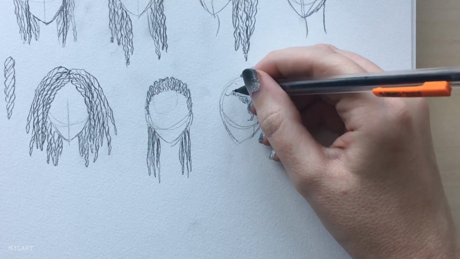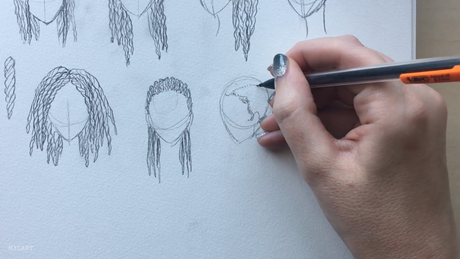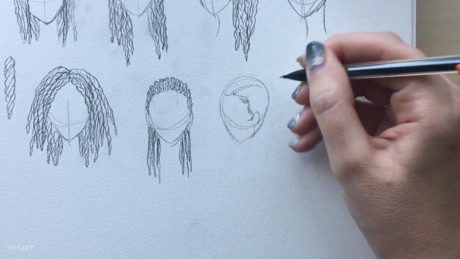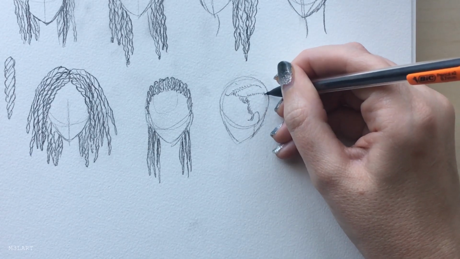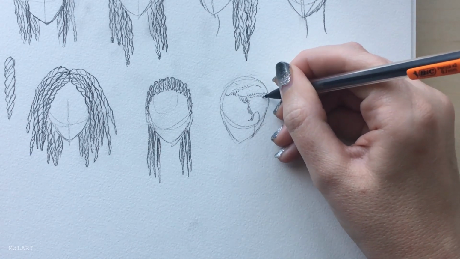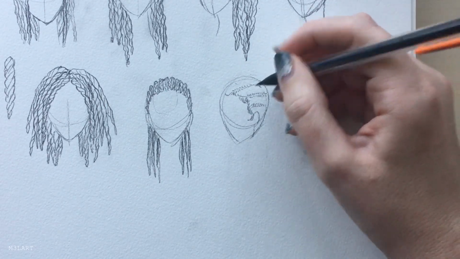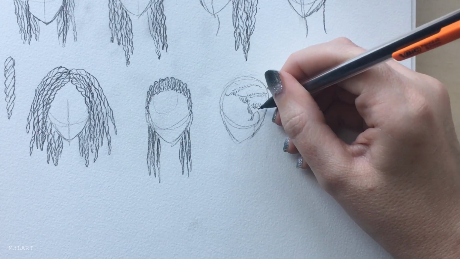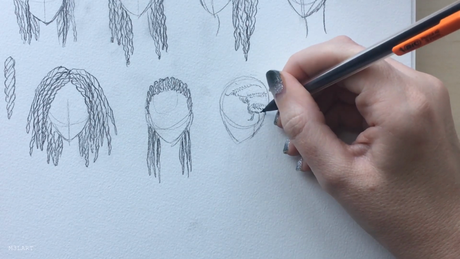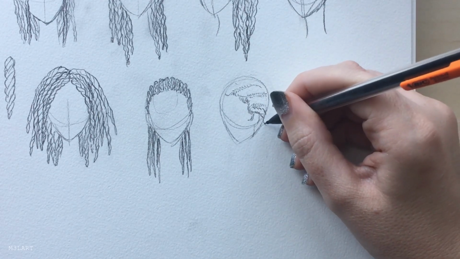This one is going to be a version with larger braids or cornrows. So I'm starting out by drawing the sections between where each braid will be. So kind of like how I drew parts in the first video. And then between each of those, I'm drawing my braid outline.